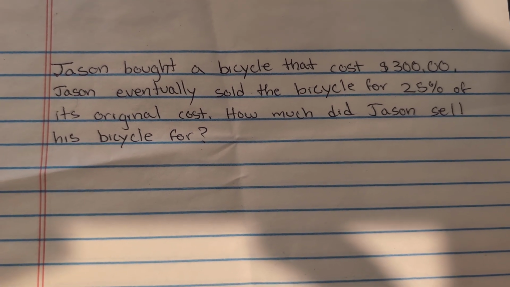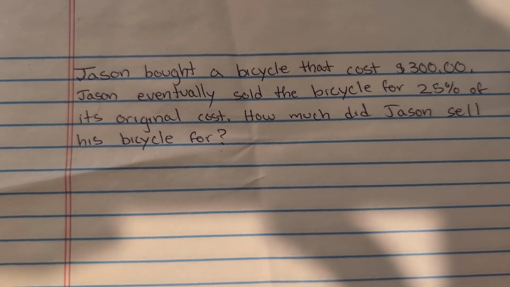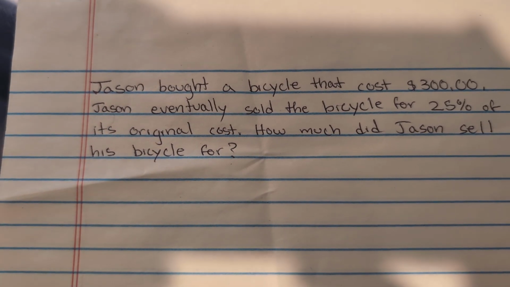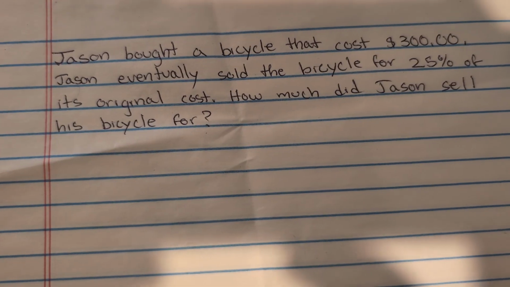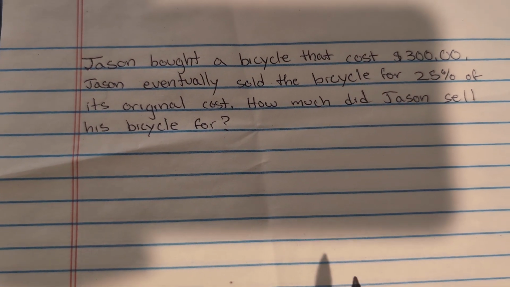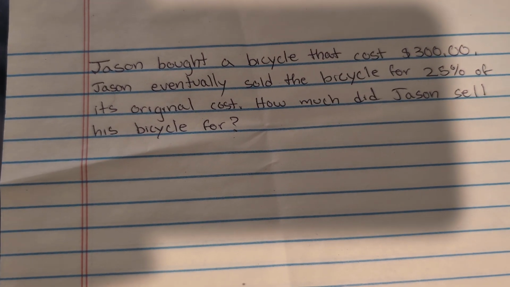Hi, so today we're going to teach you how to solve percent word problems. So I have this problem here today. Jason bought a bicycle that cost $300. Jason eventually sold the bicycle for 25% of its original cost. How much did Jason sell his bicycle for?